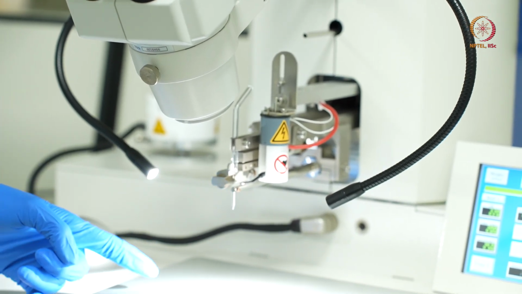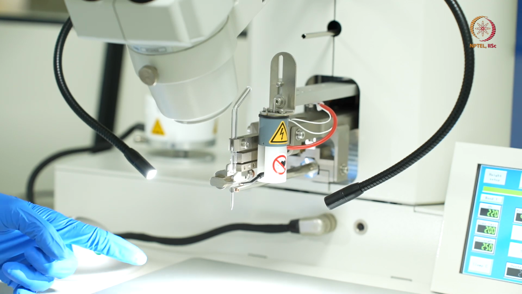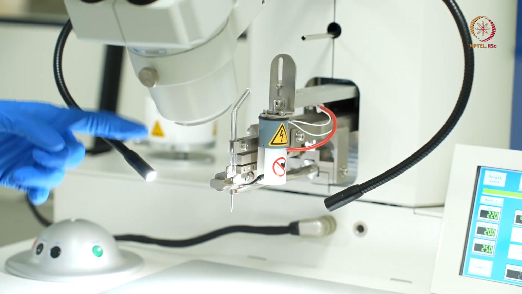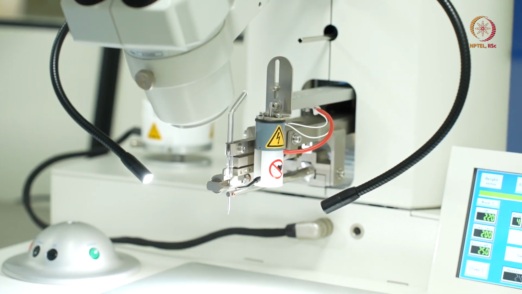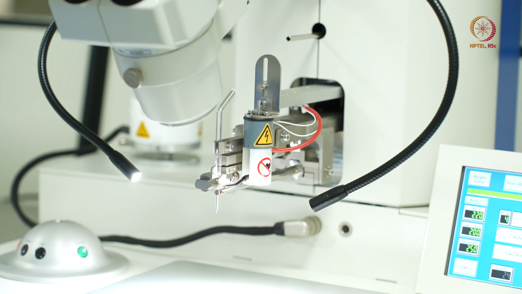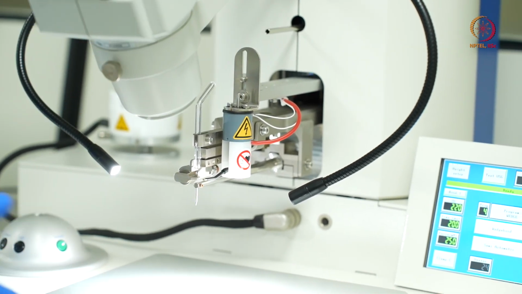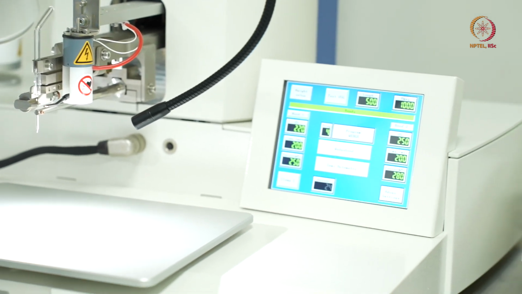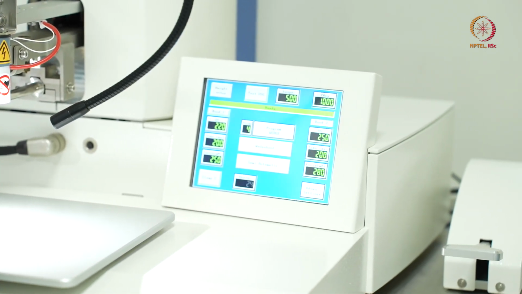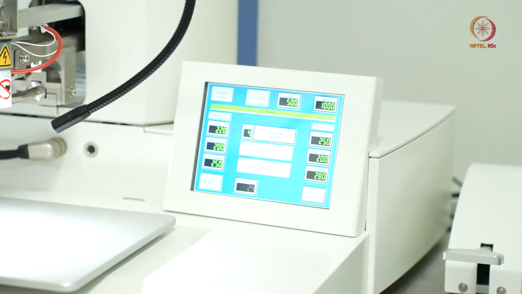So make sure that there is nothing nearby, otherwise you end up breaking the capillary and it's very costly. We have to import it, right? Now, what are the different options available for us in this machine particularly? I'll explain by exploring the GUI. Let's focus on the GUI.